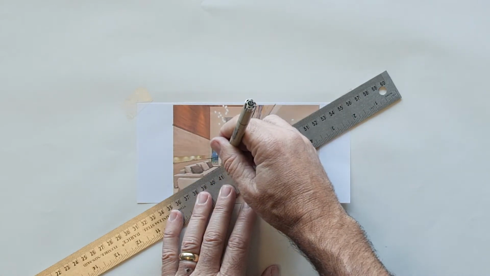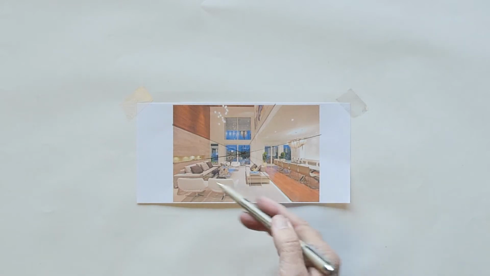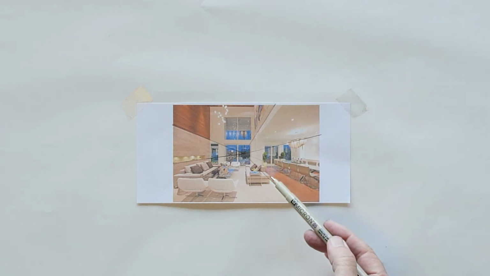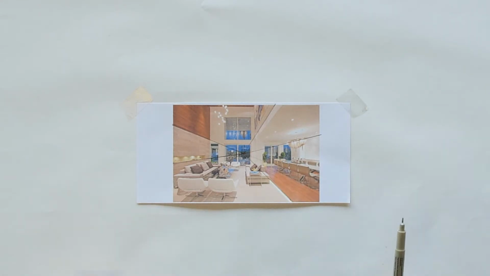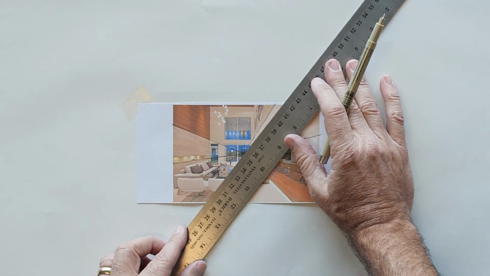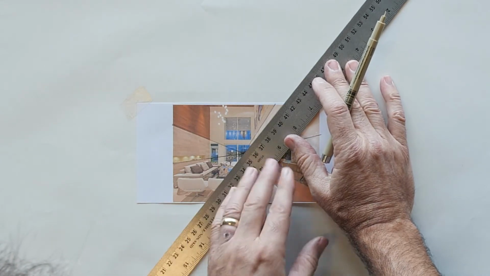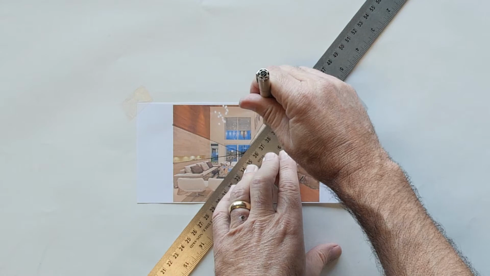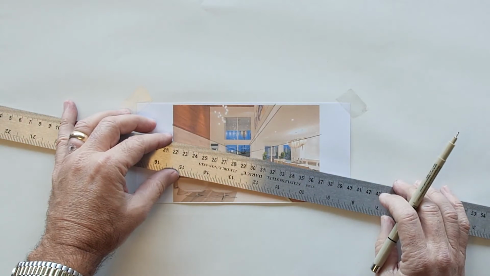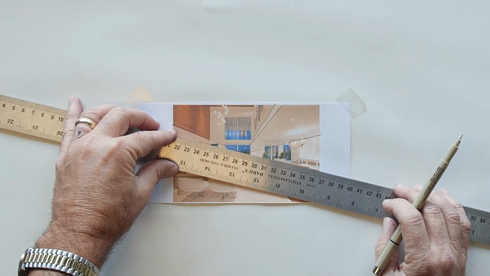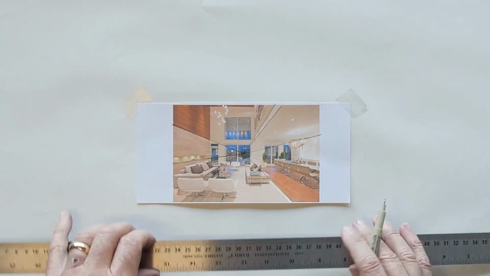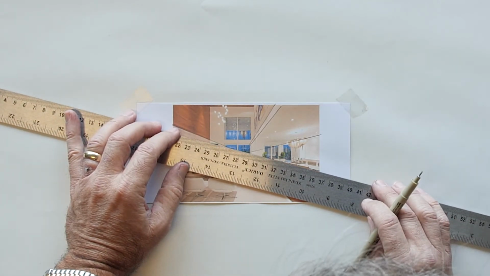So what I want you to find are 8 edges going to the vanishing point. Right now we've got 1, 2, 3, 4, 5, 6. So we need to find 2 more. And this one would be an edge. And then let's see if the table here goes to it. And it does. So there we have our 8 edges. 8 edges going to the vanishing point. My Micron pen is running out of ink.